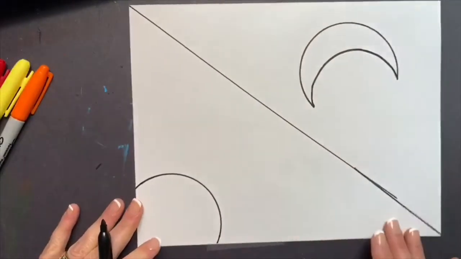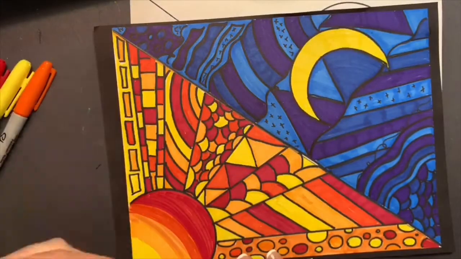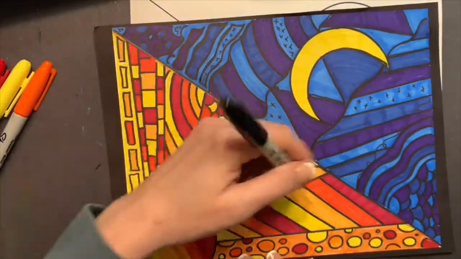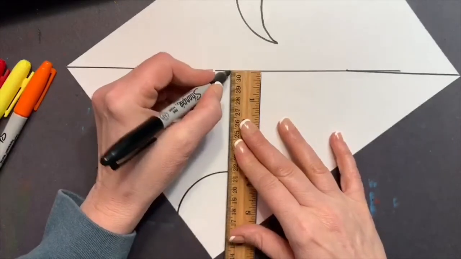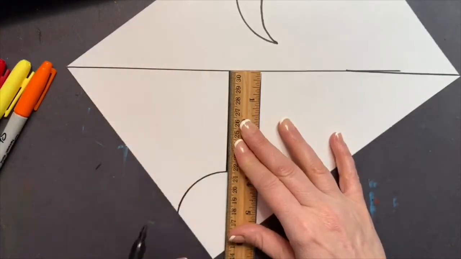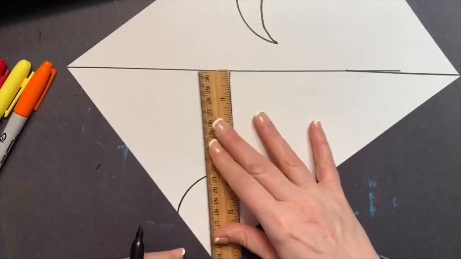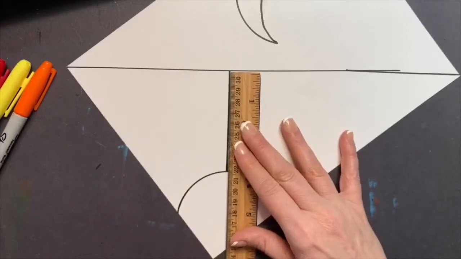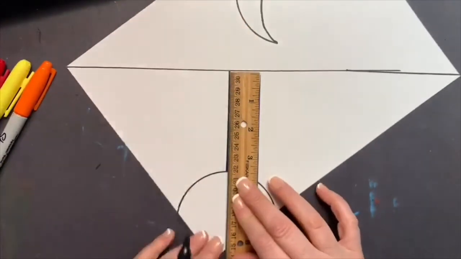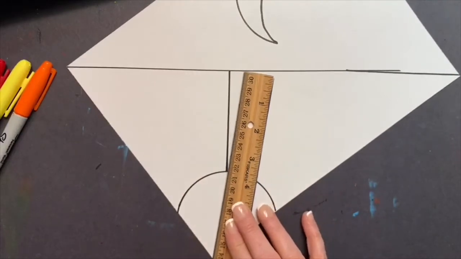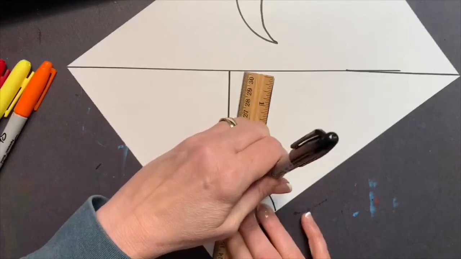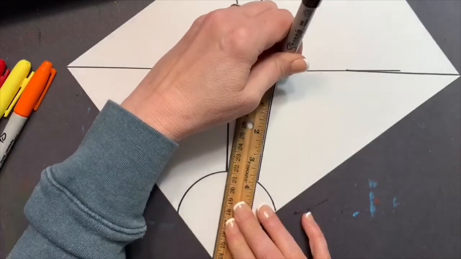Okay. The next thing we need to do is create these straight lines, these rays that are coming from the sun. I'm going to start here. I'm going to draw a line from there. Notice I don't go over my sun, okay? And then I'm going to use about 1 inch space in between. So I'm going to move this over like this, and I'm going to draw another line out to the end.